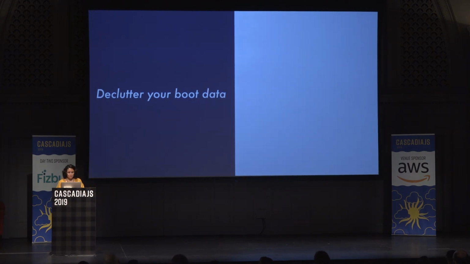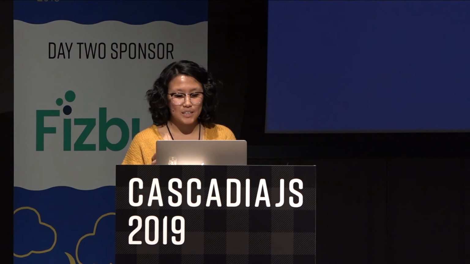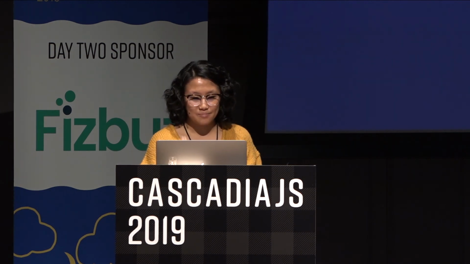Secondly, decluttering our boot data. This is fairly simple, meant embracing the unknown. So for anyone out there who has a lot of data to fetch, consider fetching data on demand. Maybe think about what you absolutely need at boot time and then fetch other things afterwards. This meant for us lower memory usage because we're not storing a bunch of data you might not necessarily need in your client, and also less server overhead.